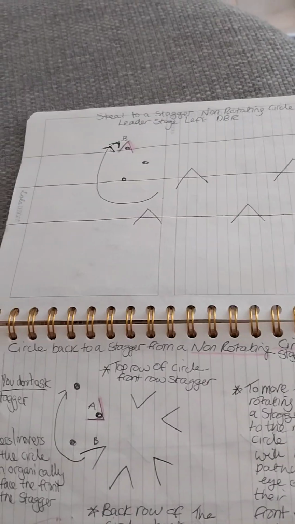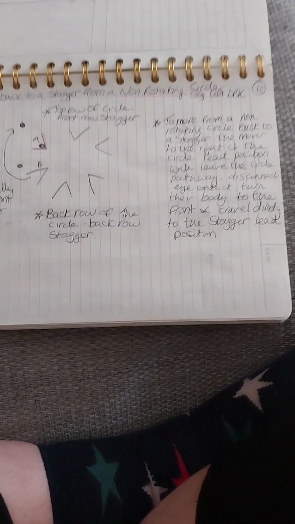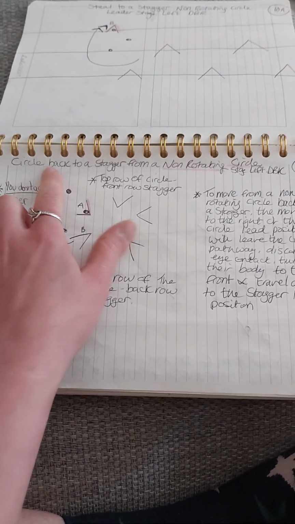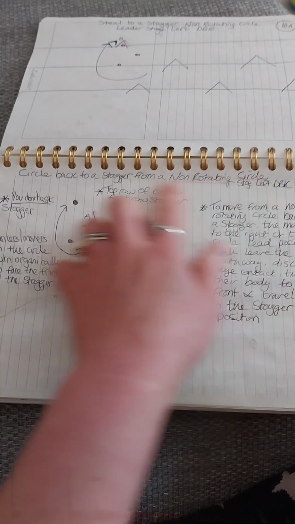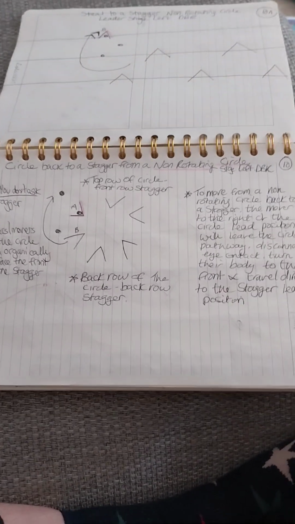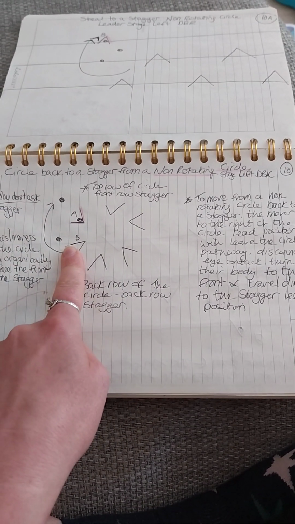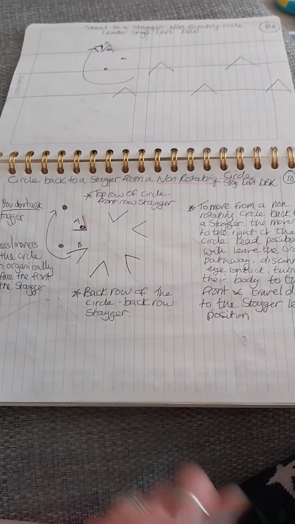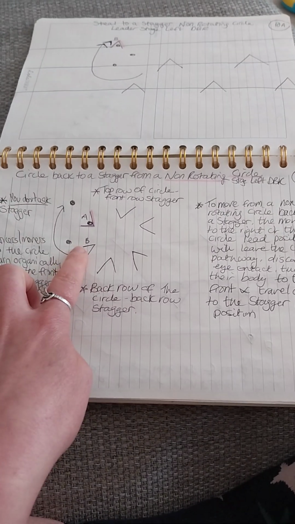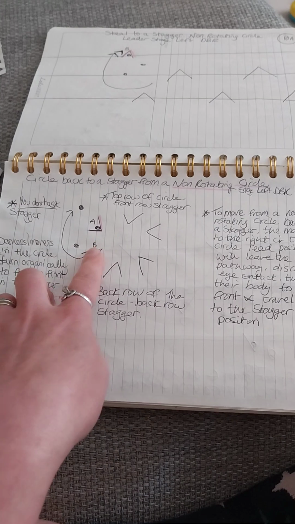So to steal to a stagger in a non-rotating circle, leader stage left, downbeat right. Here we go. To create the stagger back from a non-rotating circle, stage left, downbeat right, to move from a non-rotating circle back to a stagger, the mover to the right of the circle lead position, here in B, will leave the circle pathway, disconnect eye contact, turn their body to the front and travel directly to the stagger lead position.